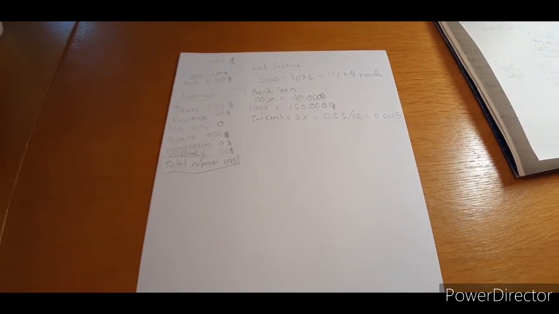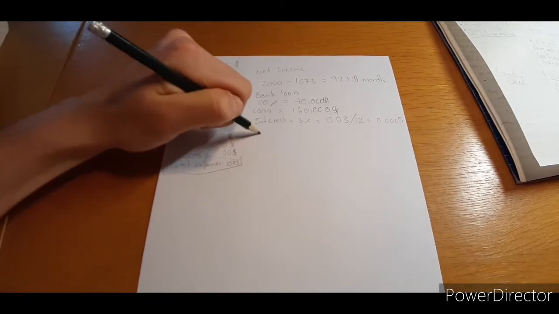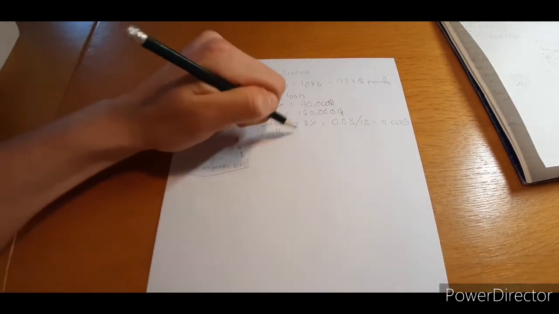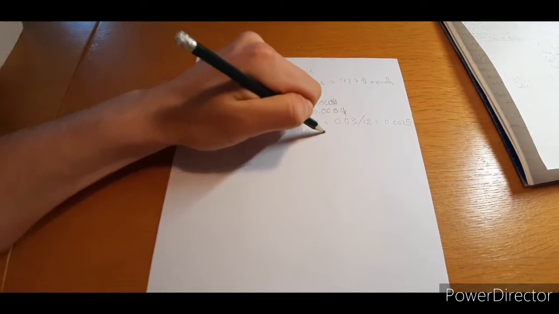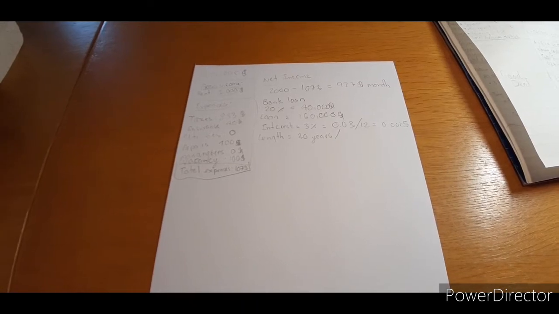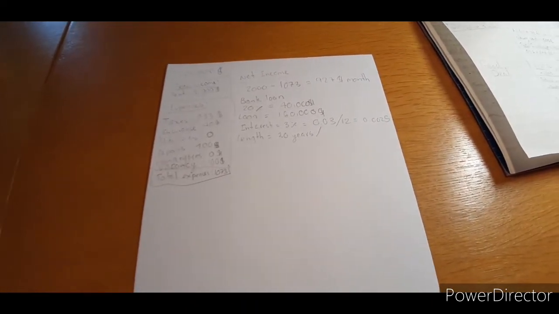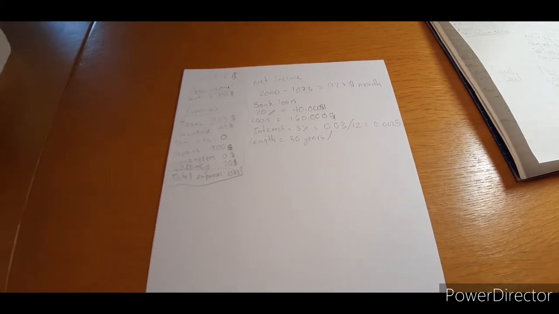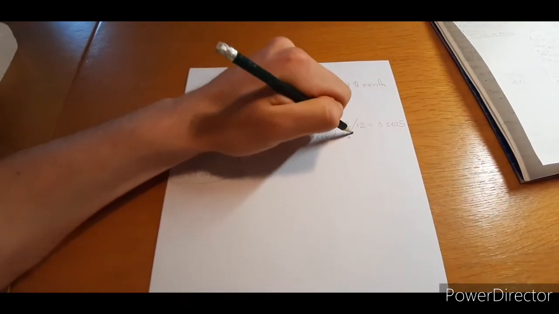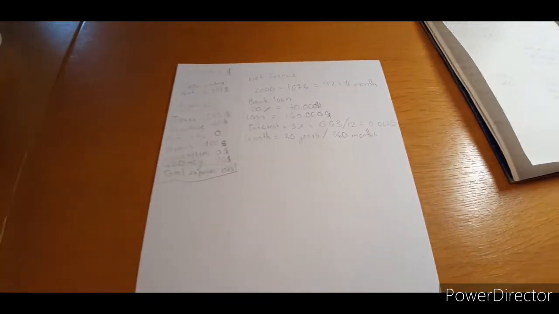So actually you got this loan for 30 years, so let's put that the length of the loan is equal to 30 years, and you're also going to multiply that by 12 in order to look at the month's number. So this will be 360 months of payments.